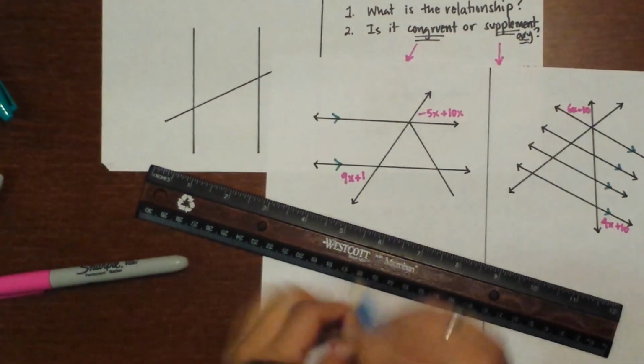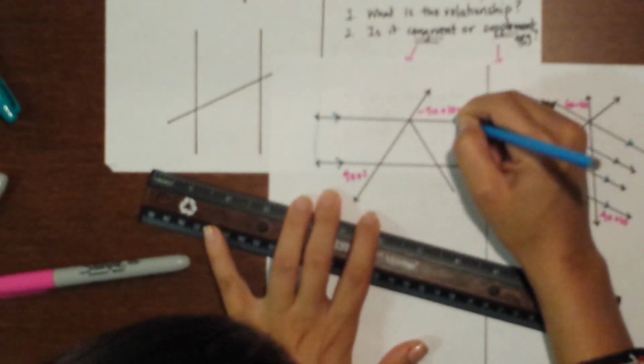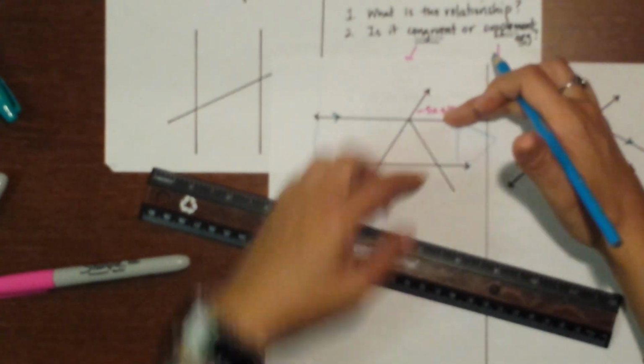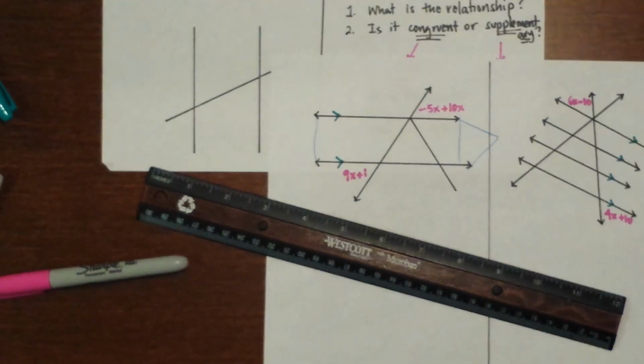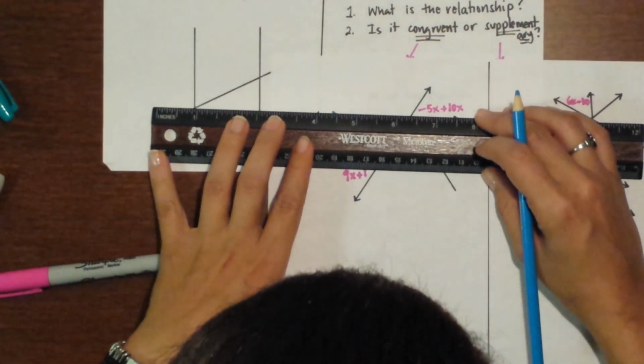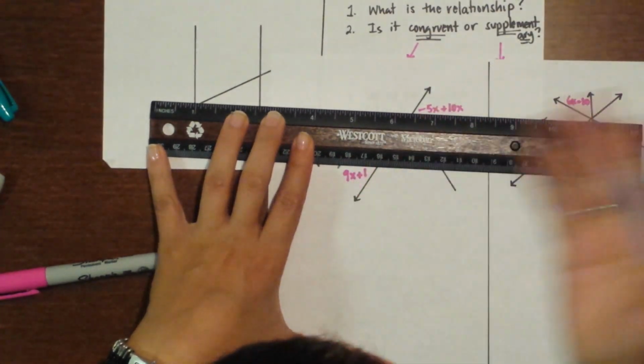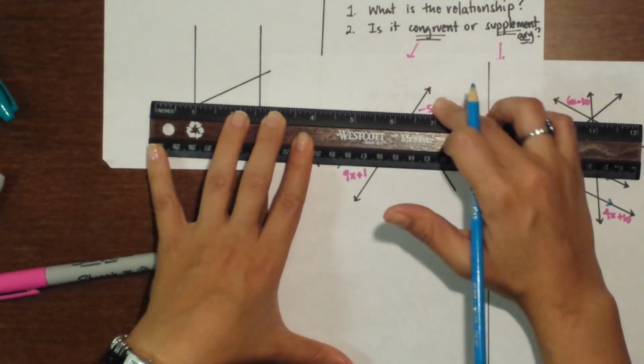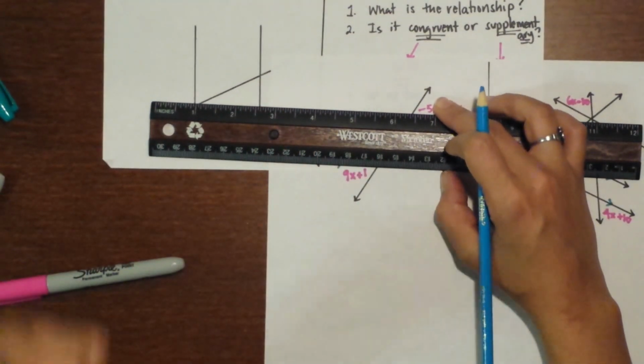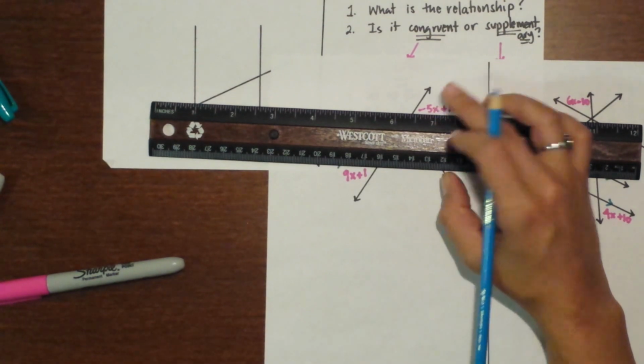I love drawing houses when I can. See, like here, I see that this is a house. So this is outside my house. That means it's got to be exterior something, right? So I'm going to put this right here and you tell me it's exterior what? Exterior alternate angles. And remember, everything is congruent except linear pairs and anything consecutive.